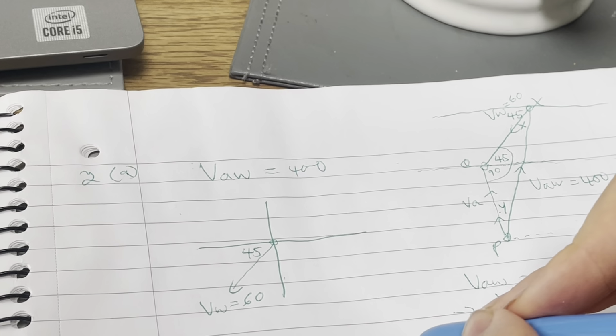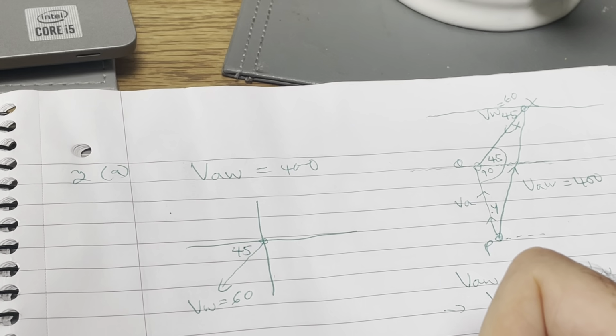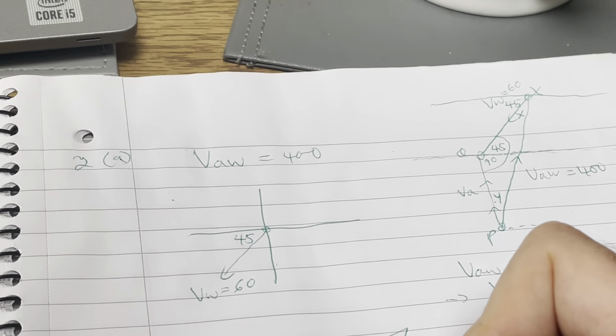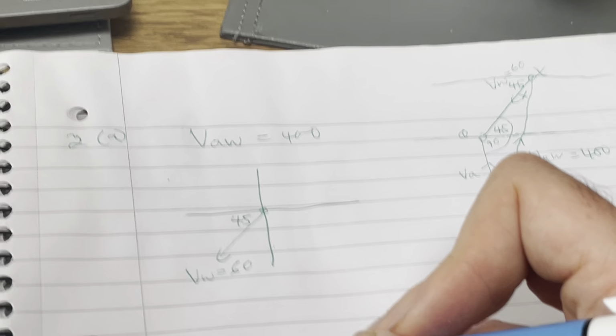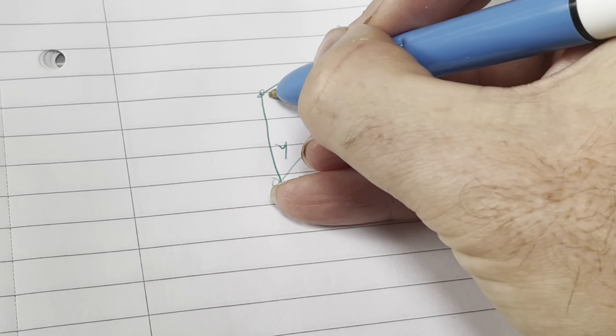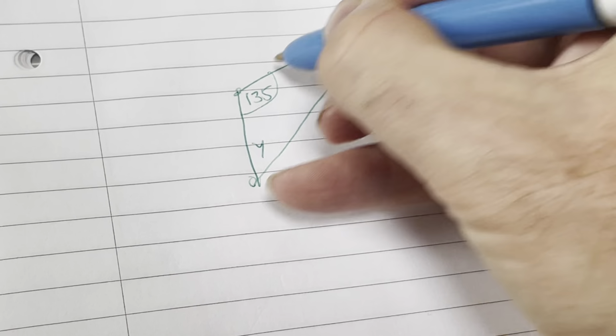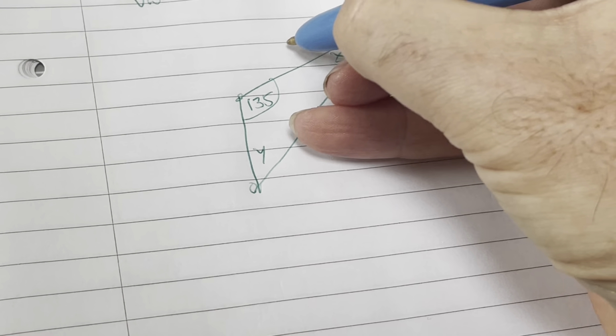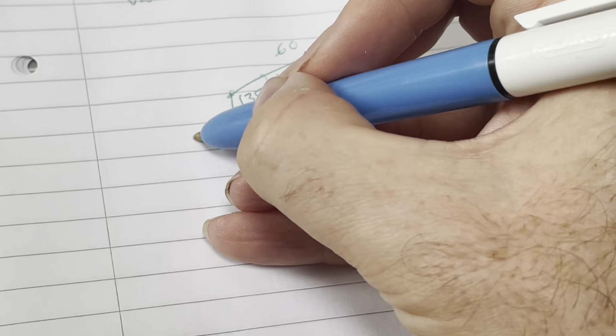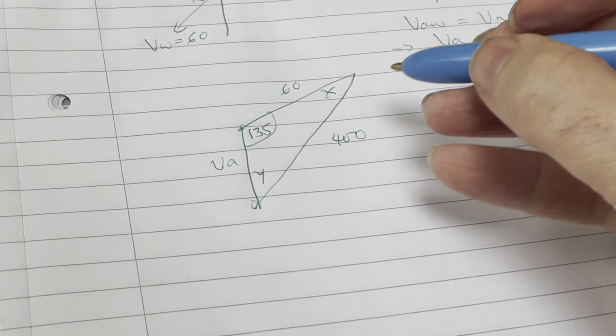We can draw it out again, just to make it a bit clearer. Y, X, that's 135, 400, 60, and we don't know that one, VA, yet.